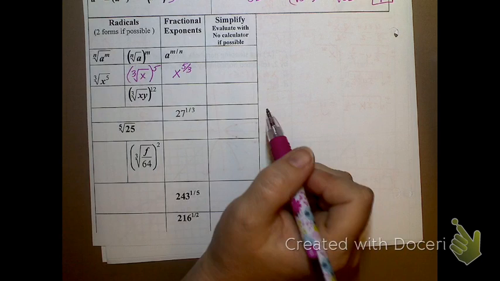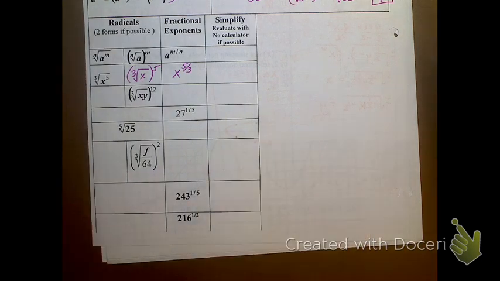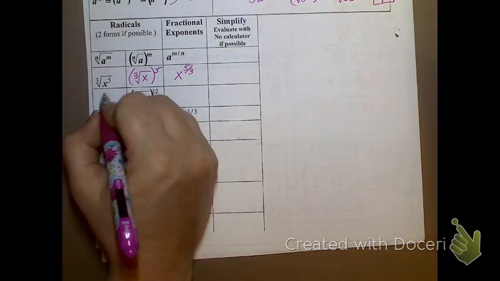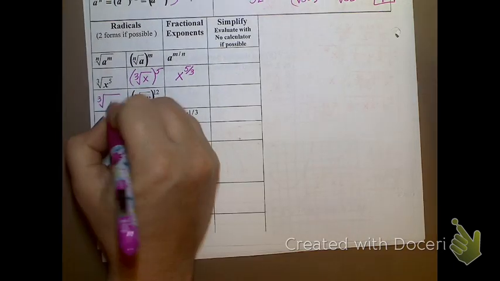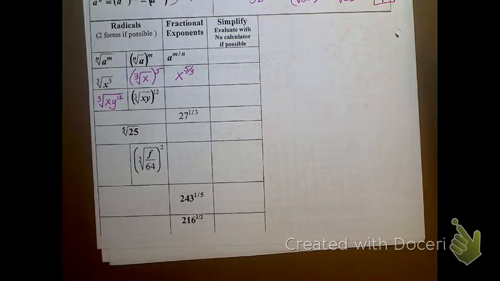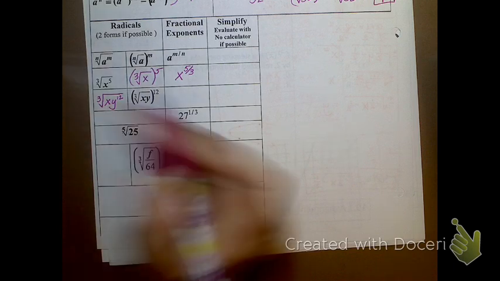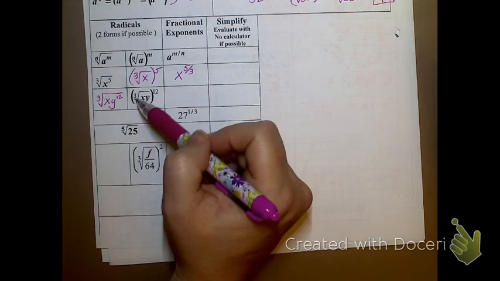I could write this without the parentheses and put the 12 inside. Is this what it would look like? Yes. Nope. No. x to the 12, y to the 12. I could write it like that. Or, since the 12 is outside the parentheses, it's applying to everything inside, meaning that it's applying to both the x and the y.